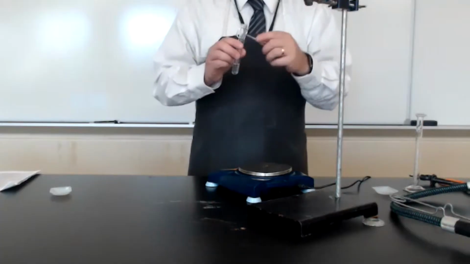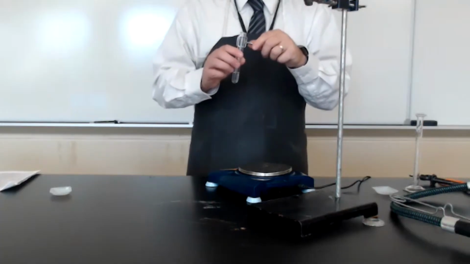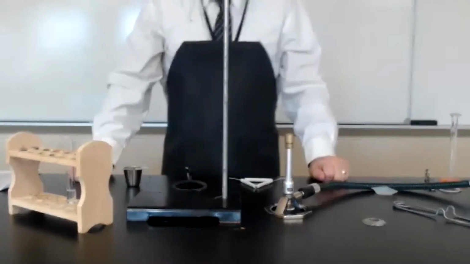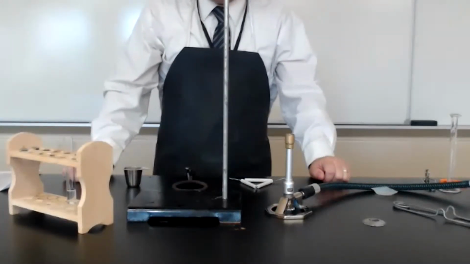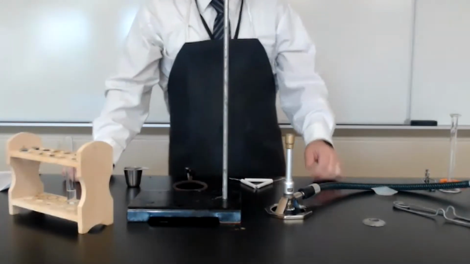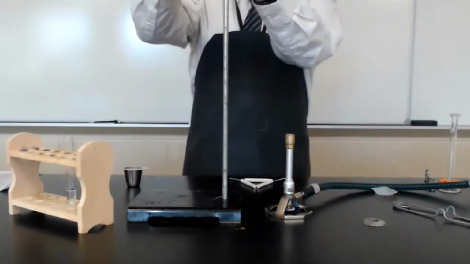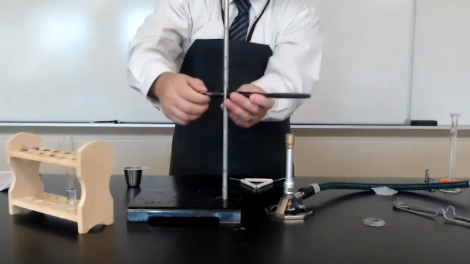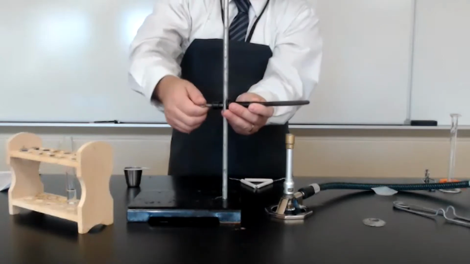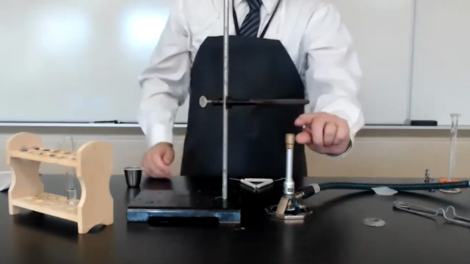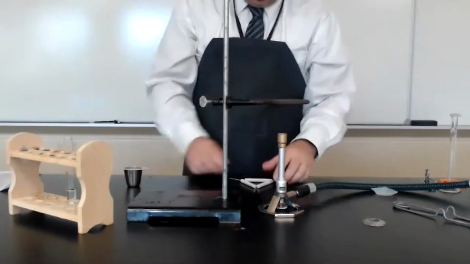Okay, the next step calls for us to heat our sample. We are now ready to heat our sample. In order to do this, we're going to use a Bunsen burner, a ring stand, an iron ring. So I'll attach that to the ring stand. You want it about 5 centimeters above where the top of the gas jet is.